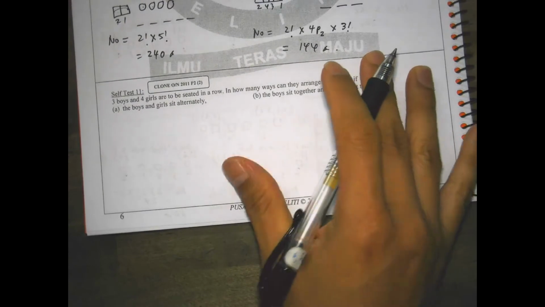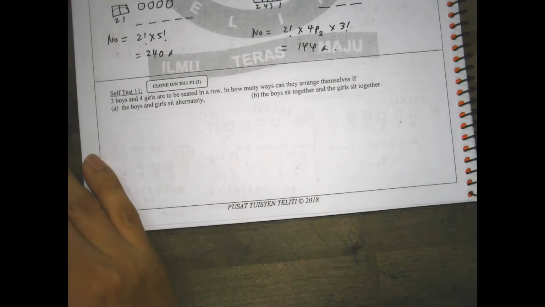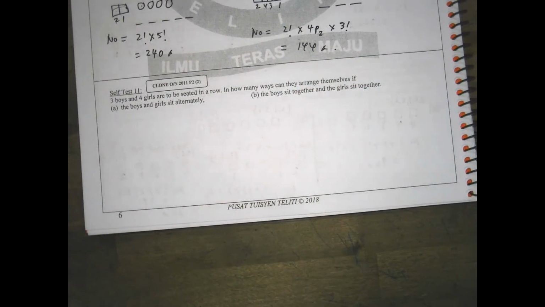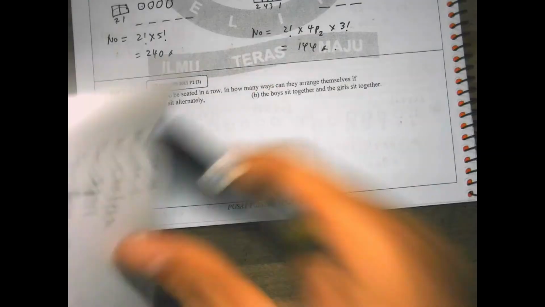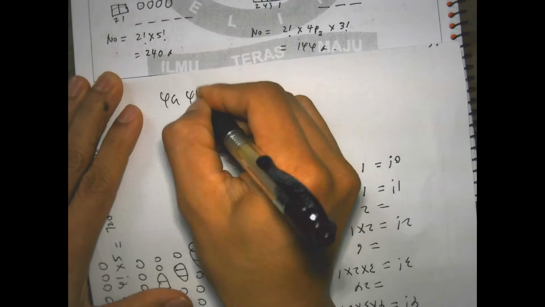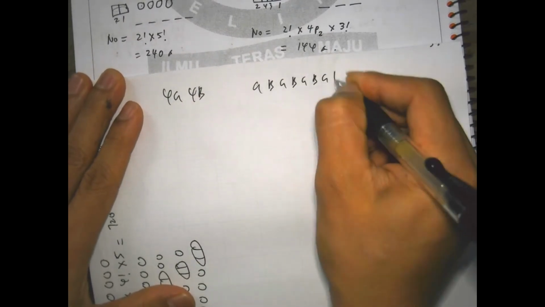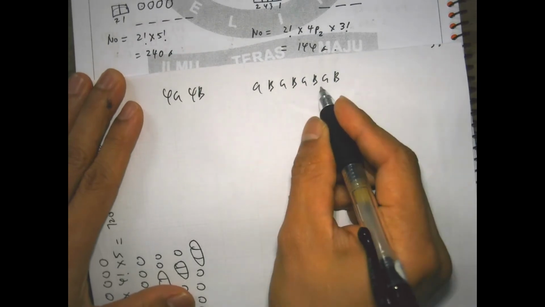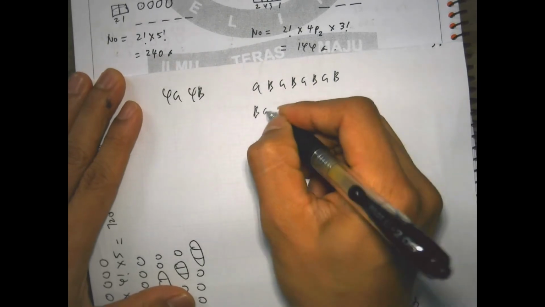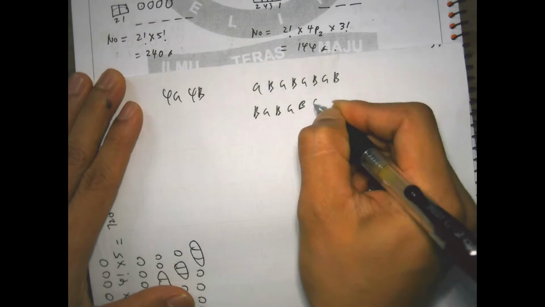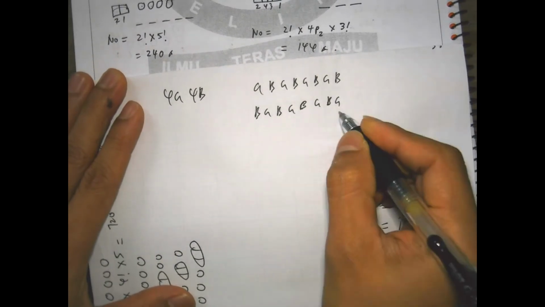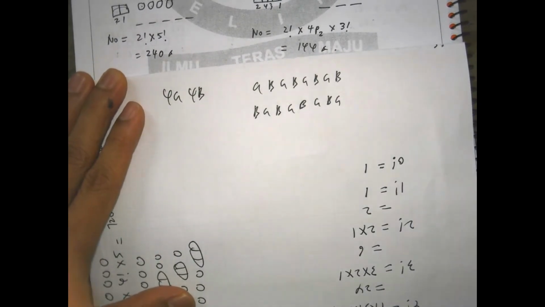Now, when we say boys and girls are seated alternately, the word alternately means boys, girls, boys, girls, boys, girls, or girl, boys, girl, boys. Now, take note, if you have 4 girls and 4 boys, then you can do it like this. Girl, boy, girl, boy, girl, boy, girl, boy. True? Or boy, girl, boy, girl, boy, girl, boy, girl. True or not?